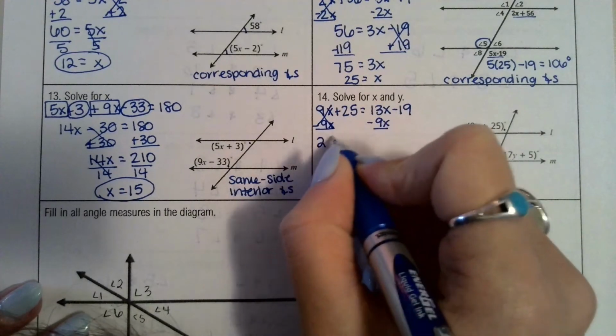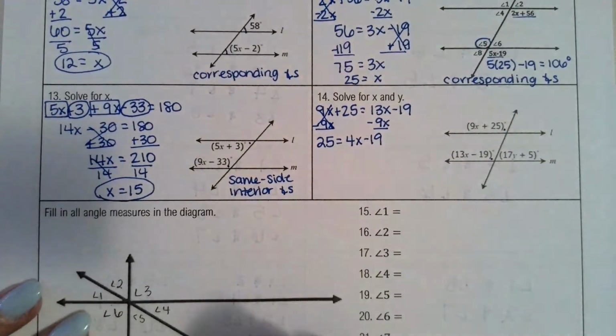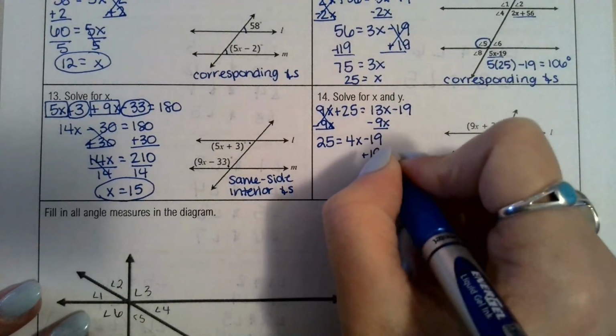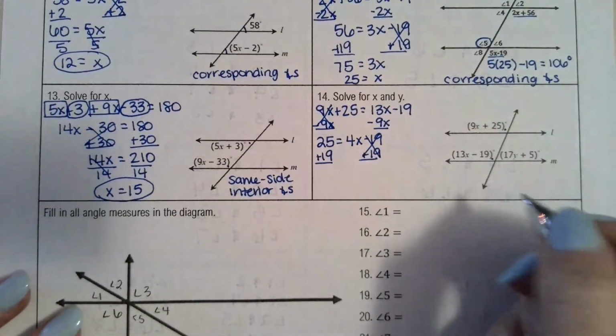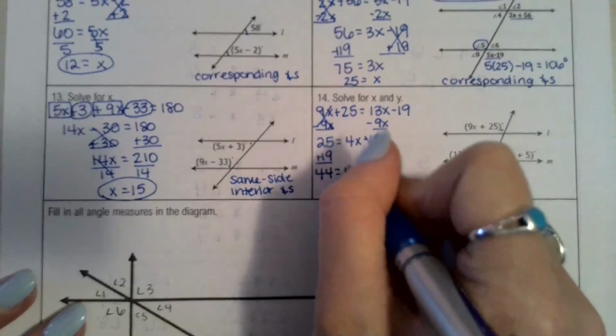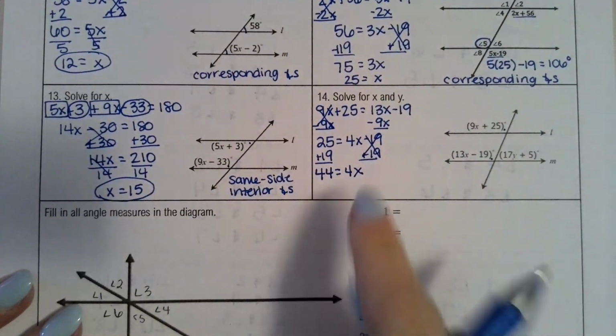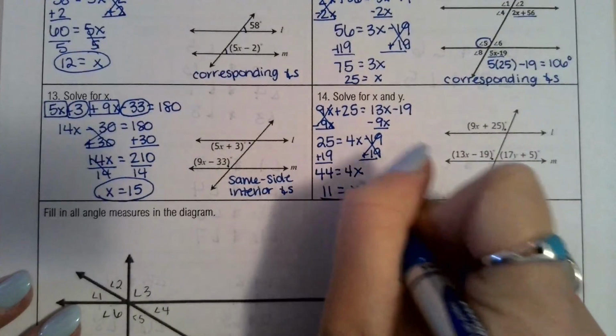I get 25 is equal to 4x minus 19. Now I'm going to add 19 to both sides. And I'm going to get that 44 is equal to 4x. When I divide by 4 on both sides, x is equal to 11.